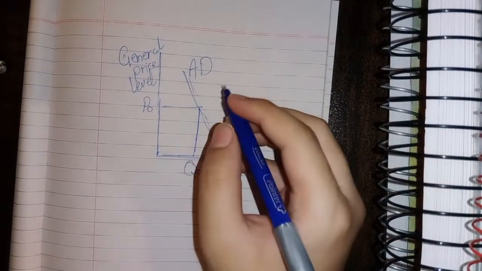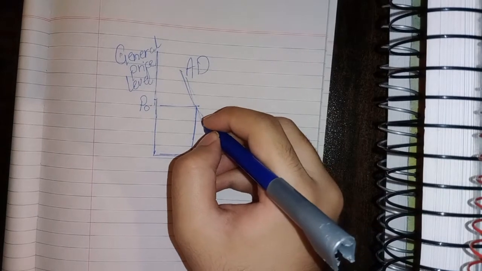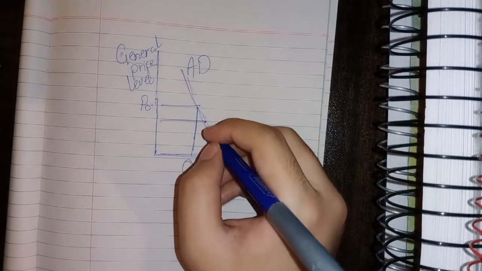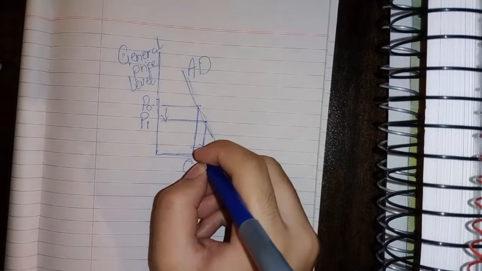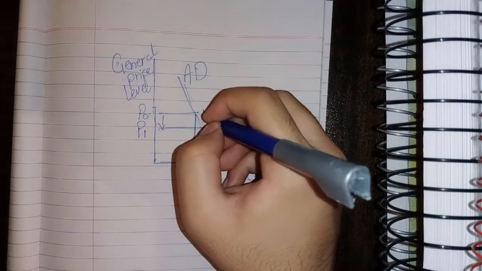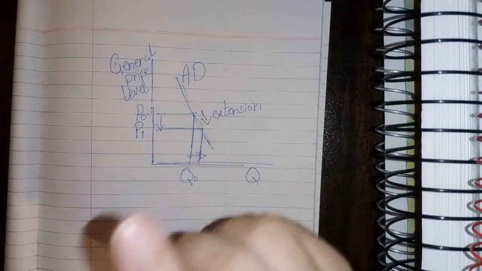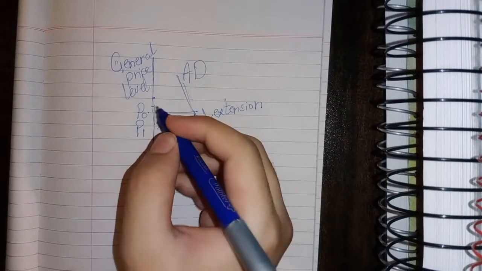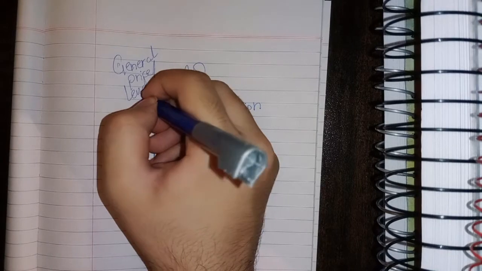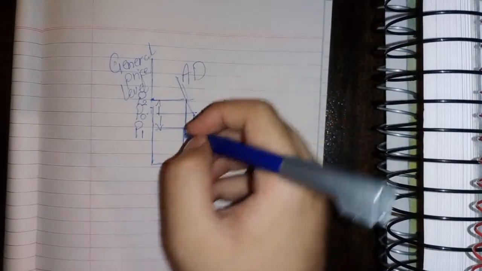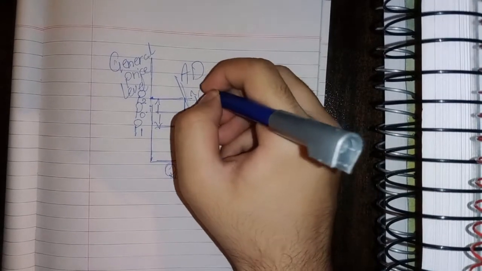Okay. So if the general price level falls from here to here, the quantity demanded will increase, bringing an extension in the demand curve. On the other hand, if the general price level is increased, it will bring the opposite effect, a contraction on the curve.